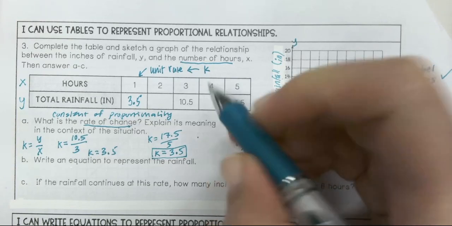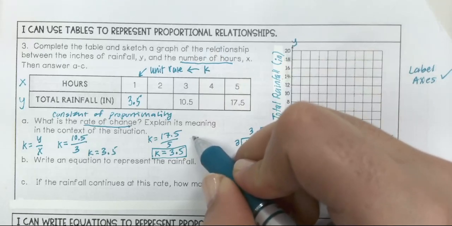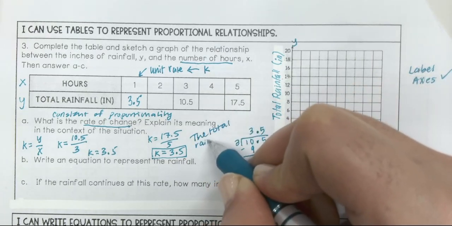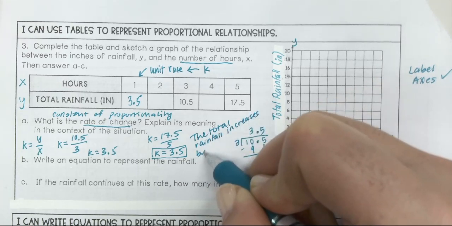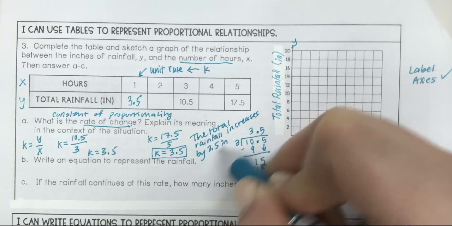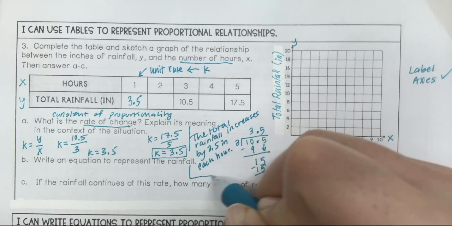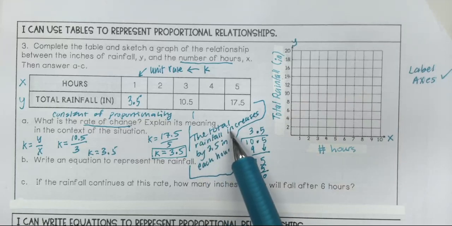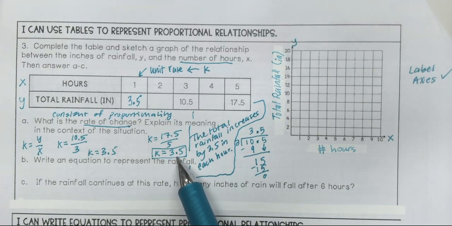So, the total rainfall increases by 3.5 inches each hour. How do I know it's increasing? Because this is a positive number. If it was negative, I would say decreasing.